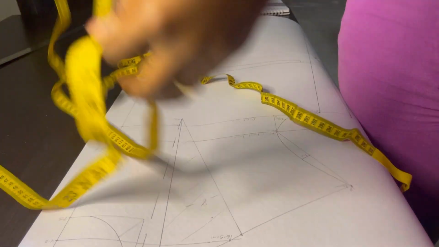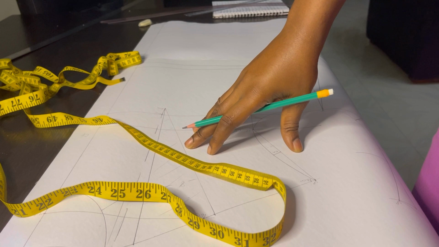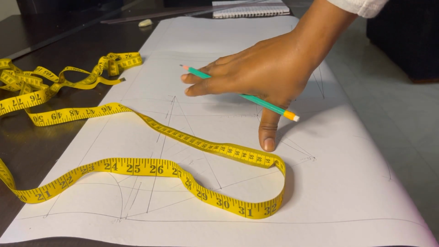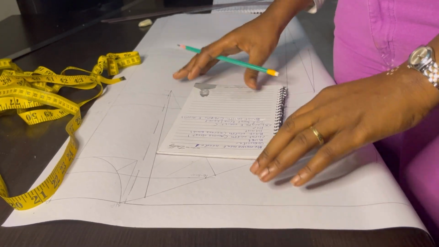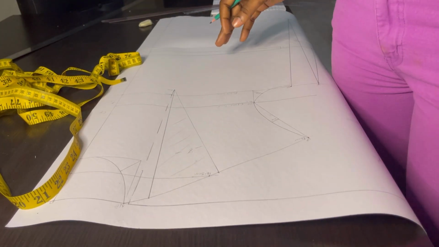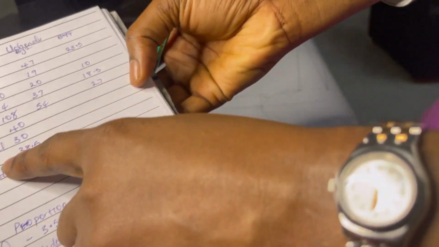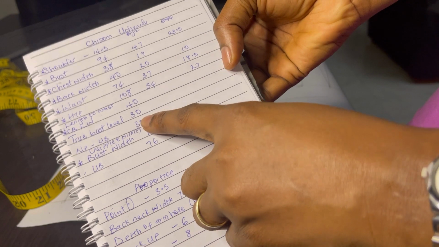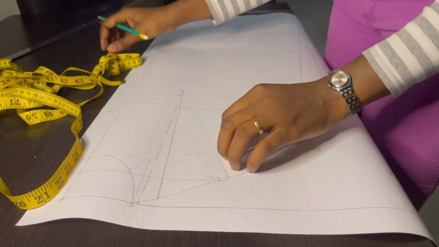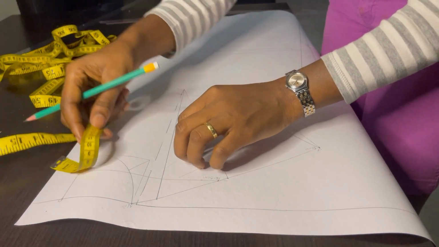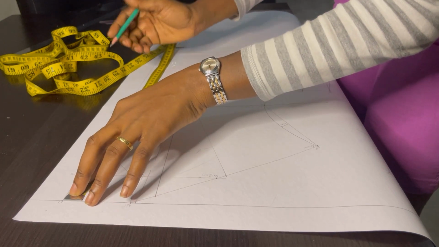My true bust measurement is 30 cm. So from MP, you measure 30 cm.